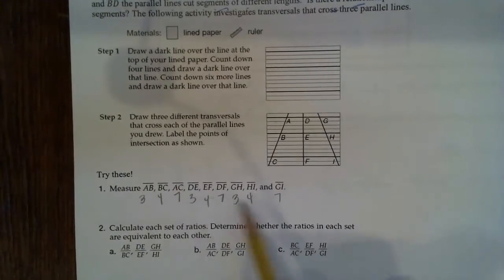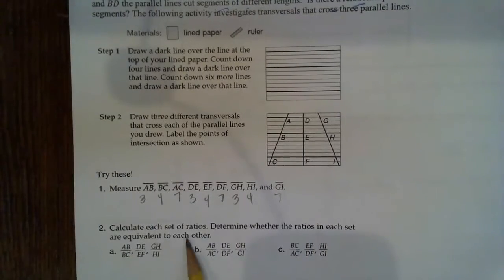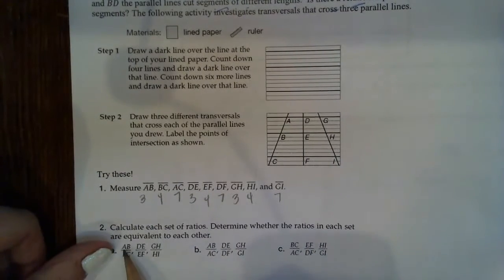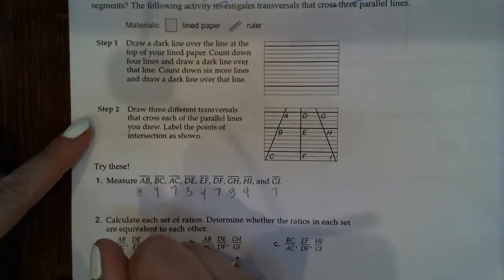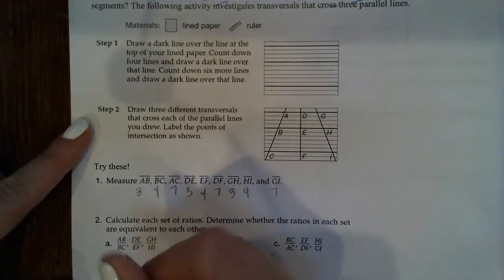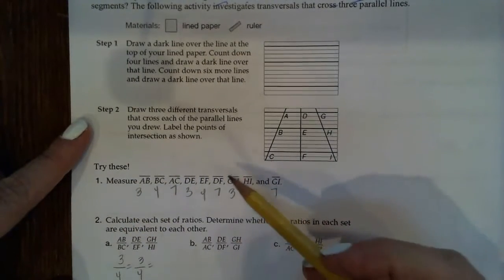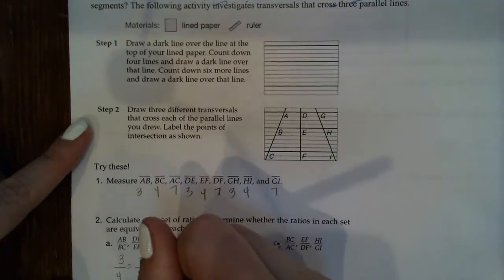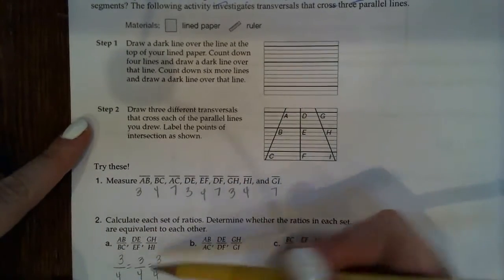Okay, so here's all my lengths. And it says, calculate each set of ratios. Determine whether the 8 ratios in each set are equivalent to each other. So I have AB, which is 3, over BC, which is 4. And I'm going to check it with all these ratios too. DE is 3, EF is 4, GH is 3, HI is 4. Are all of these the same? Yes.